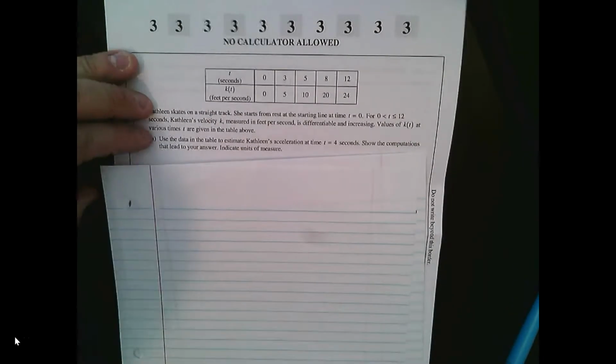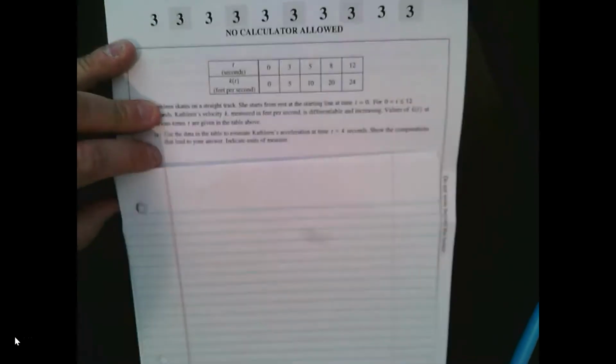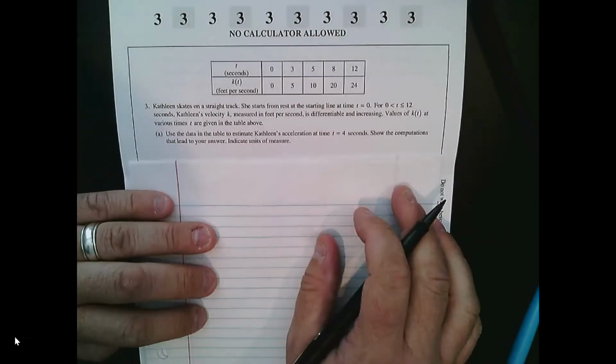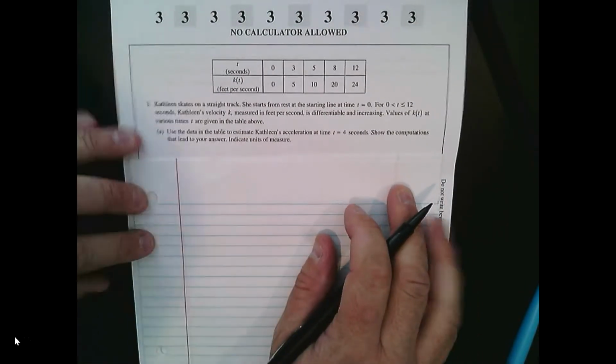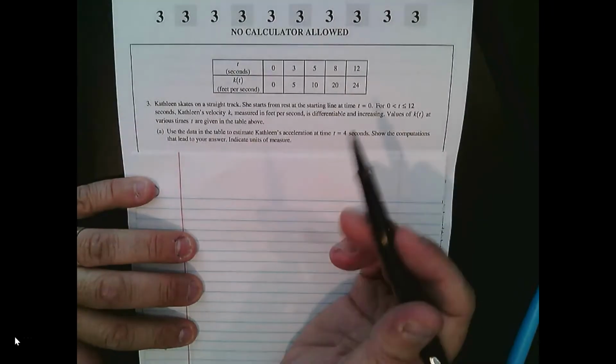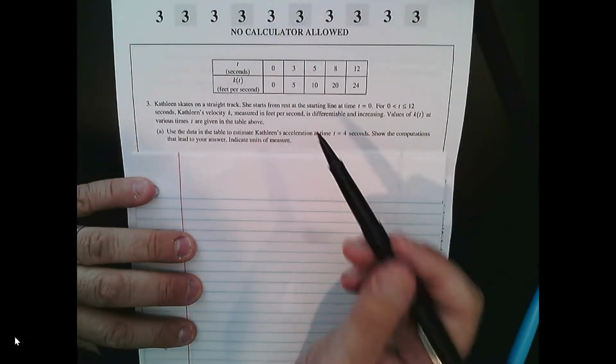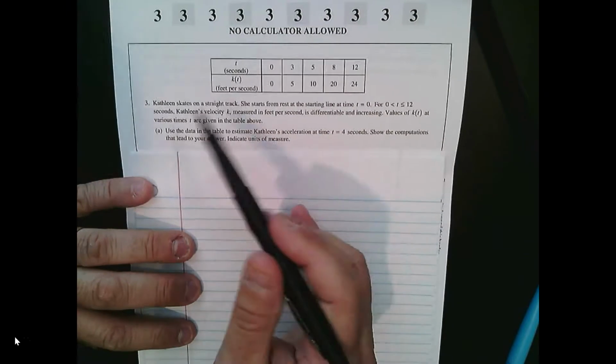All right, friends, here we go with another question. This is the 2015 BC International Exam, question number 3. Here we go. Oh, and because it's question number 3, no calculator.